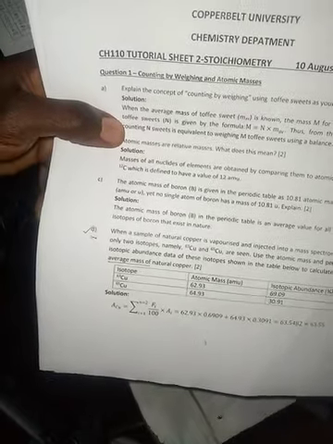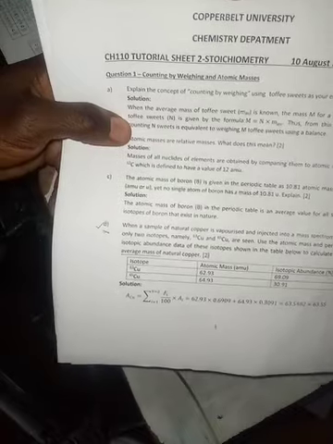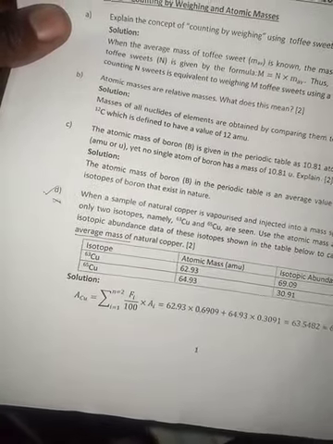Use the atomic mass and percentage isotopic abundance of those isotopes shown in the table below to calculate the average mass of natural copper. This question is about finding atomic masses. Simple stuff. This table gives us the isotope, atomic mass, and isotopic abundance.